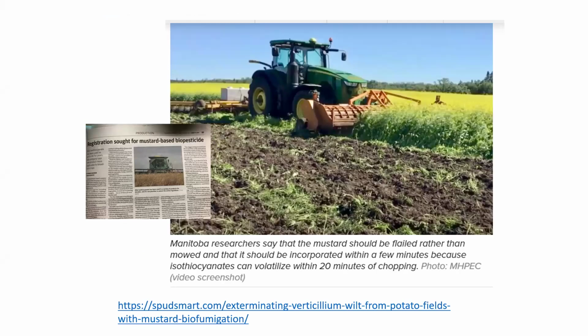Now, there's also some strategies where we can be very strategic in designing our crop rotation to reduce diseases. Verticillium wilt in potatoes is a serious problem, and what farmers and researchers have discovered is that high glucosinolate mustard plants are a very good way to fumigate the soil to kill the fungus that causes verticillium wilt.